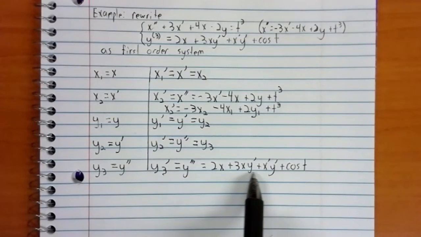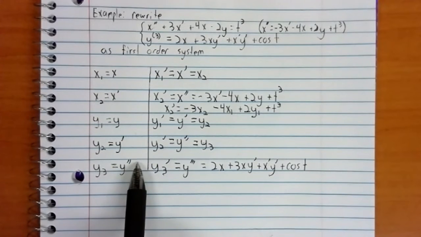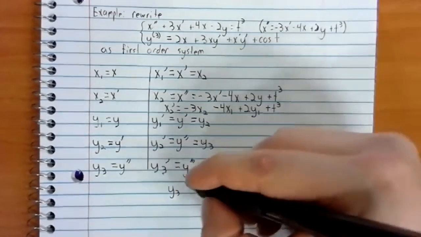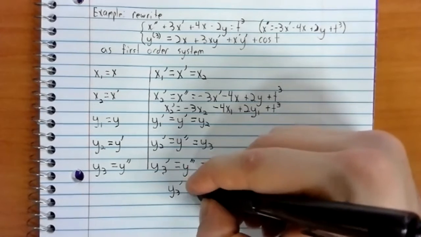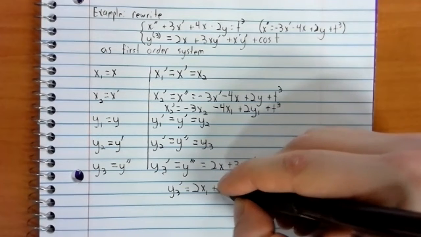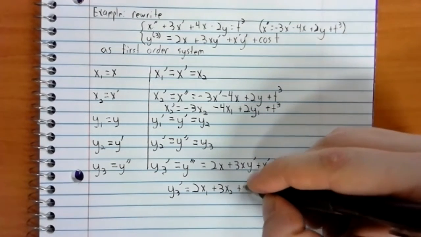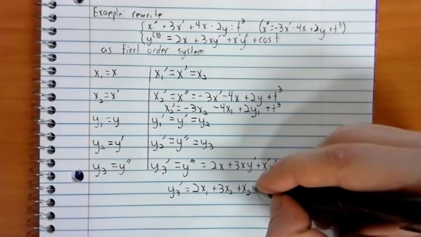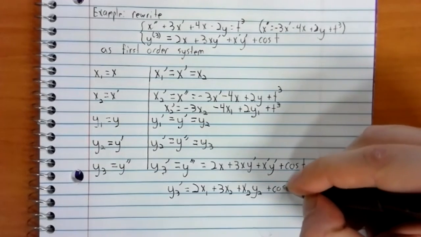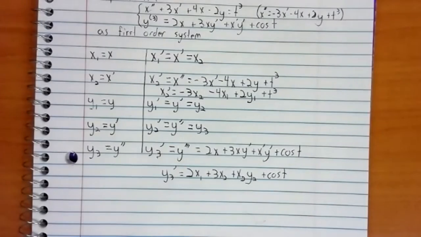Again, we'll translate this into our new variables. Y sub 3 prime equals 2x sub 1 plus 3x sub 2 plus x sub 2 y sub 2 plus the cosine of t.